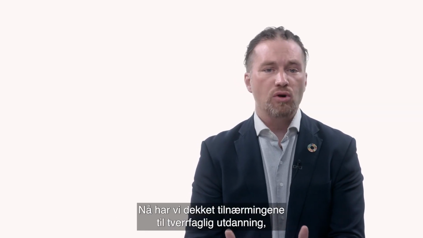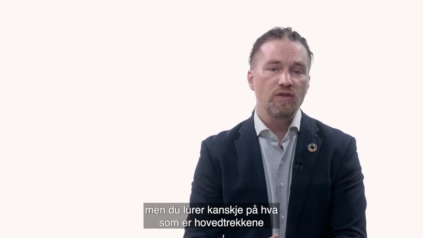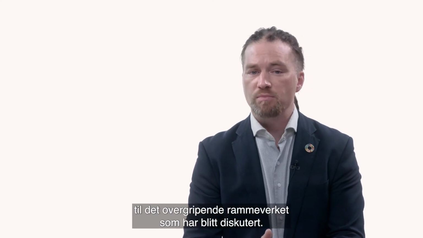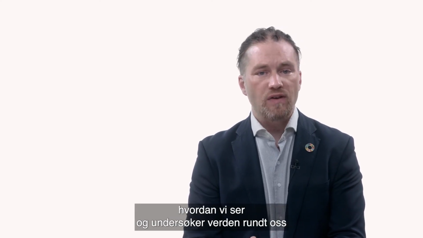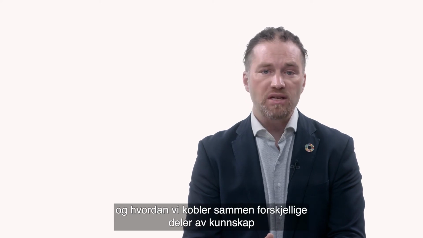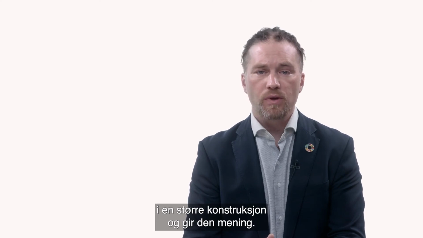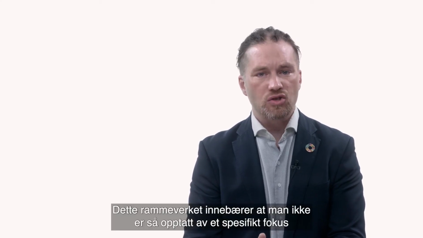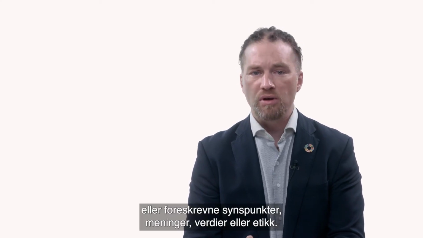Now we have covered the approaches towards interdisciplinary education, but you may be wondering, what are the key features of the overarching framework that has been discussed? This framework is oriented towards learning processes, how we view and investigate the world around us, how we structure our thinking and codify knowledge, and how we connect different pieces of knowledge into a larger construct and make meaning of it. This framework is not as concerned with a specific focus on individual knowledge items or prescribed views, opinions, values, or ethics.